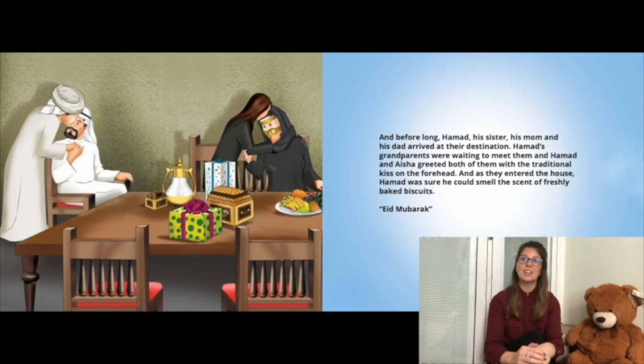And before long, Hamed, his sister, his mum and his dad arrived at their destination. Hamed's grandparents were waiting to meet them, and Hamed and Aisha greeted both of them with a traditional kiss on the forehead. And as they entered the house, Hamed was sure he could smell the scent of freshly baked biscuits. Eid Mubarak.